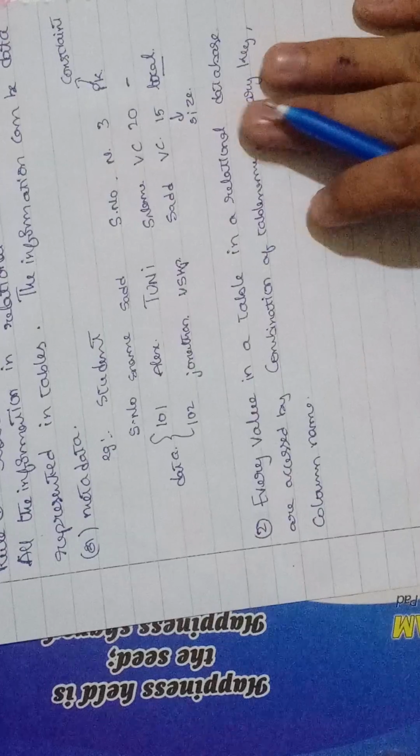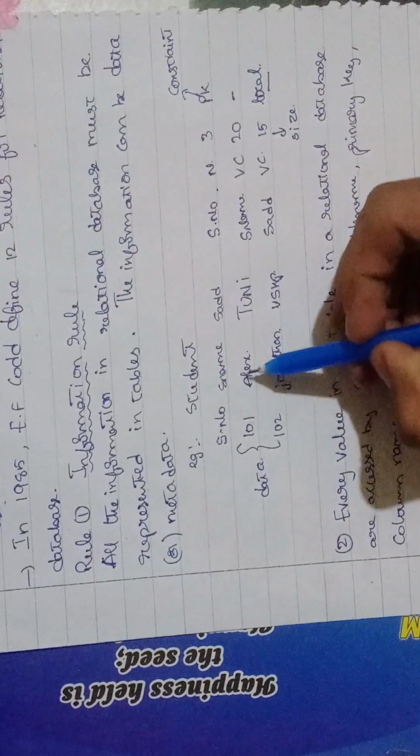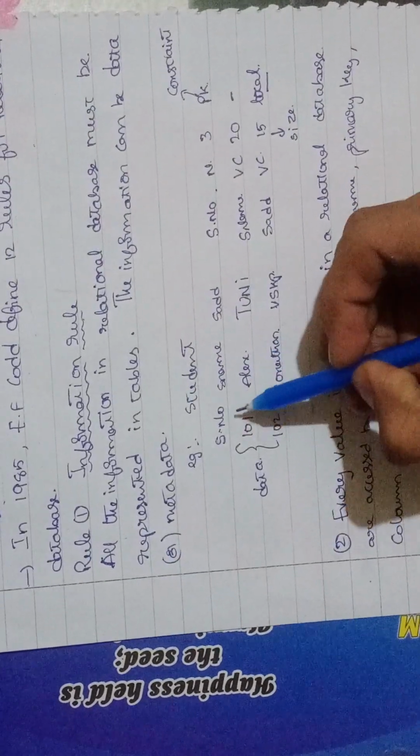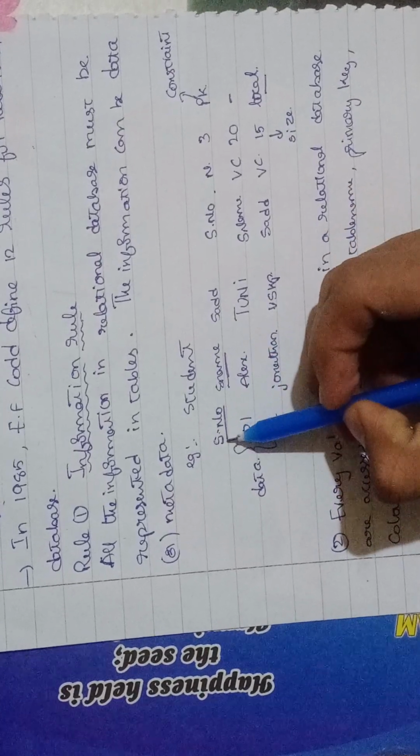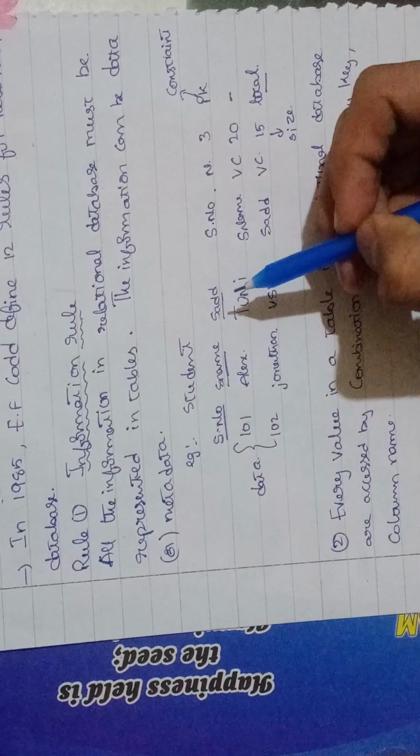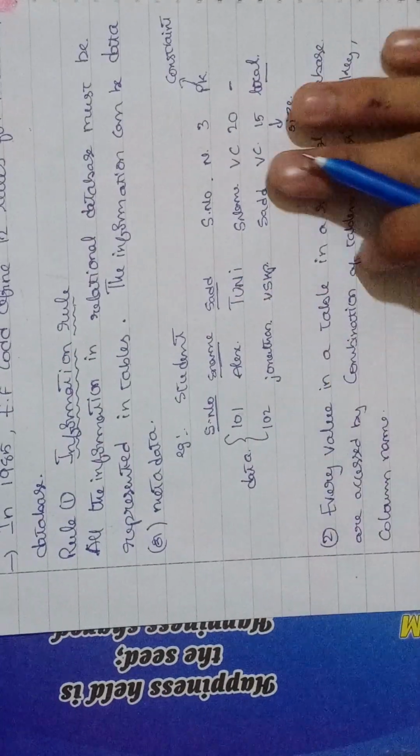Example, student 101. This is the student table with student name, number, and address. This is the guaranteed access.